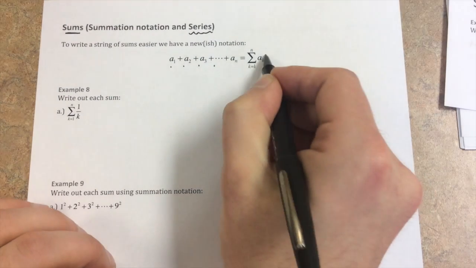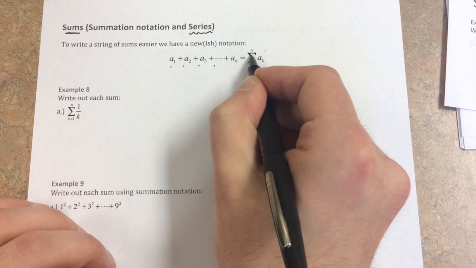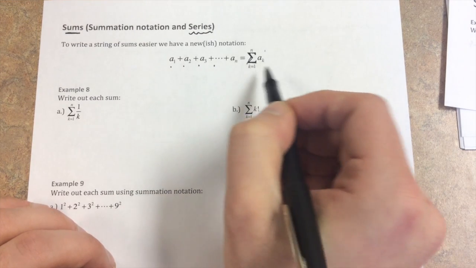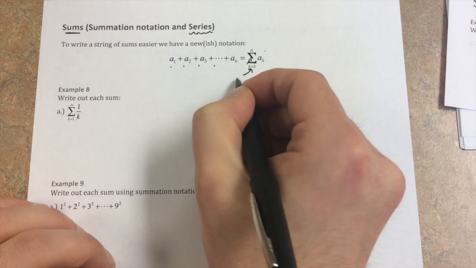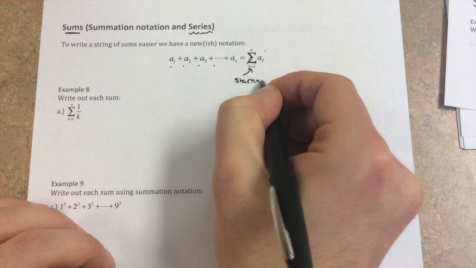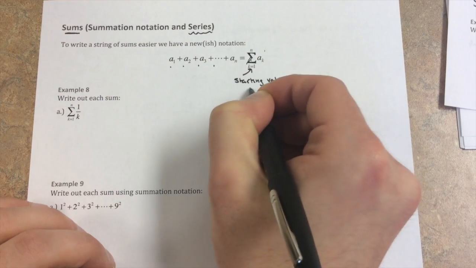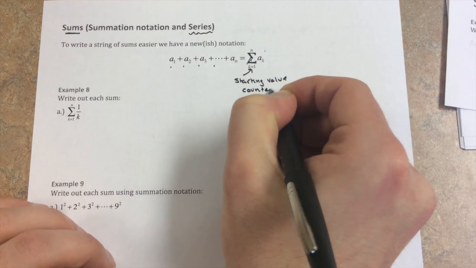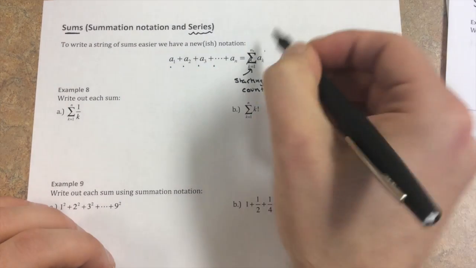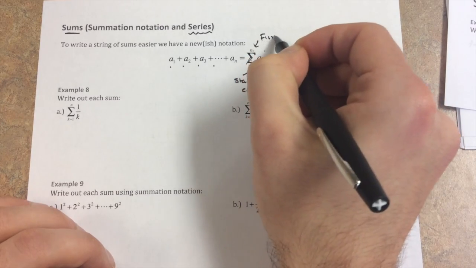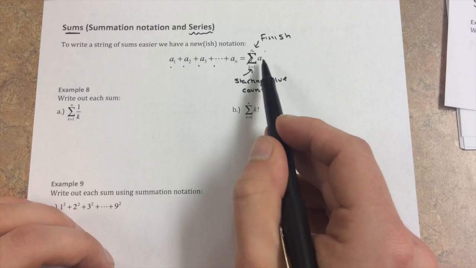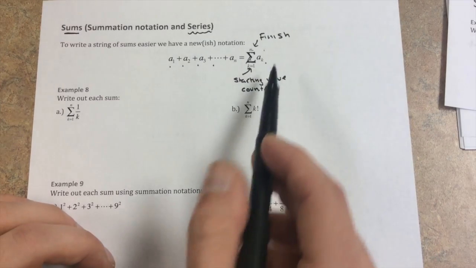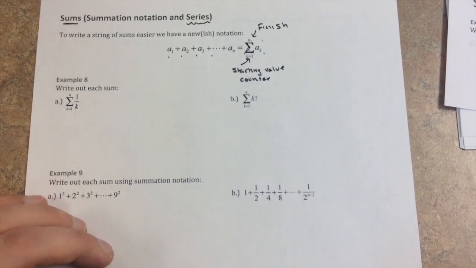So let's say we have a string of our sequence and we put a plus sign in between. We get this notation. This is a Greek letter called sigma, and you read that the sum from at the bottom, this is our starting value, often called a counter, like this is what you count from, and the top part is our finish. And right here, inside this series, this sum is our sequence, whatever A of k is. So let's try this out.